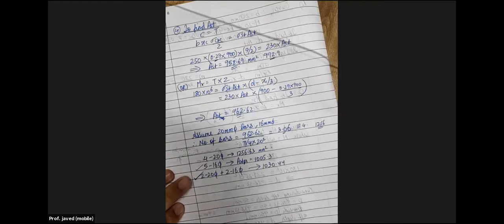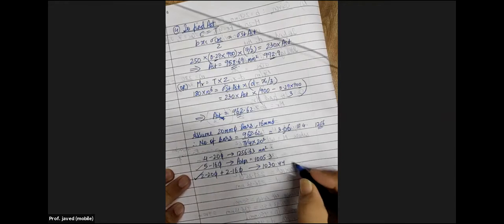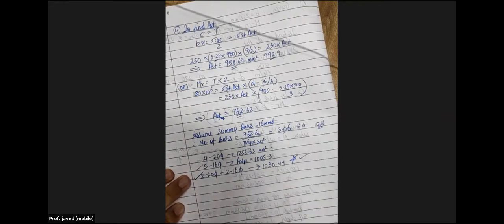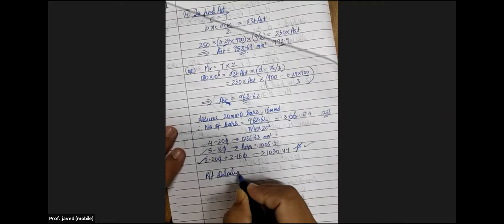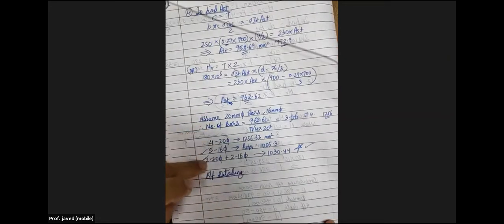Are you getting? So you can say this is the most preferred reinforcement or combination of reinforcement. Understood, everyone? So now let us draw the reinforcement detailing for this. So that is the reason I just explained you. Okay, you can provide reinforcement in any of these things. Nothing of this combination is wrong. Neither of this combination is wrong.